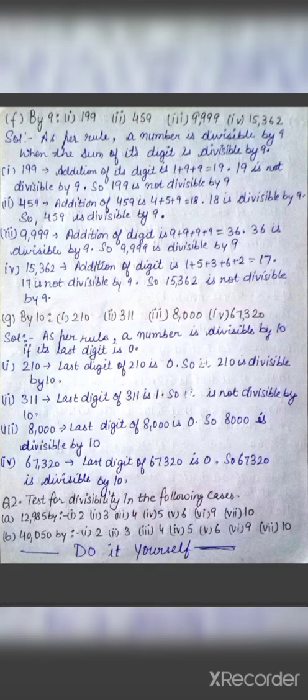Like 210, if you see, the last digit of 210 is 0, so 210 is divisible by 10. 311, if you see, the last digit of 311 is not 0, it is 1. So 311 is not divisible by 10.